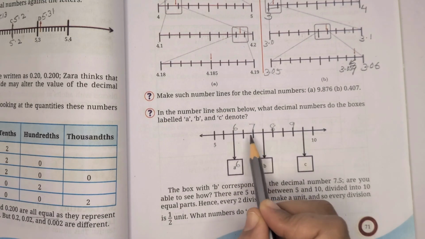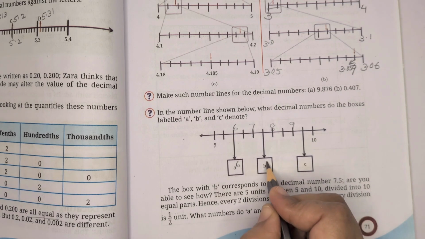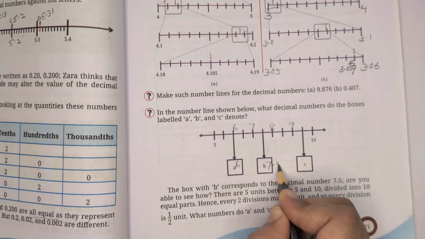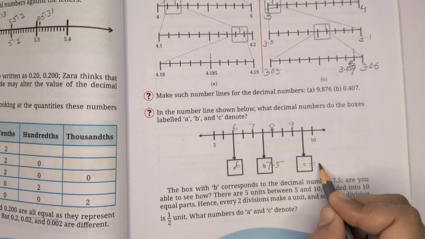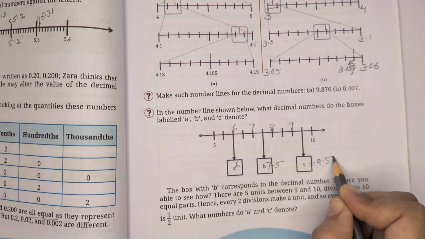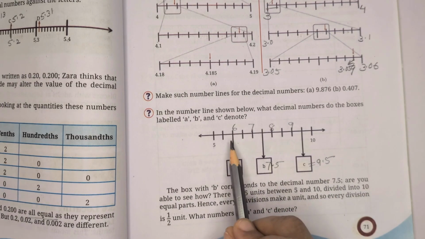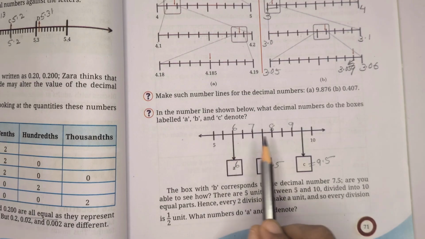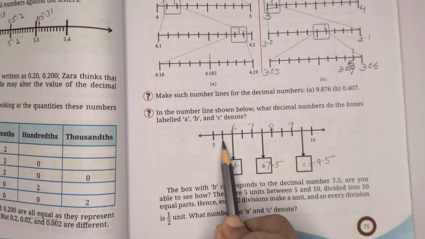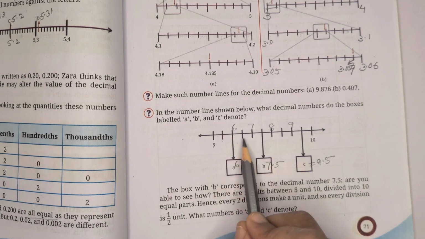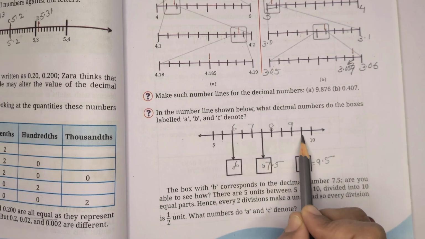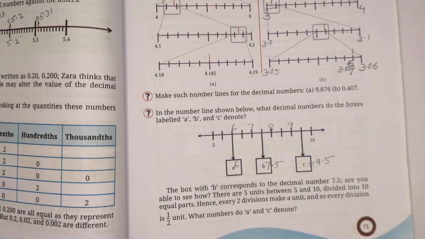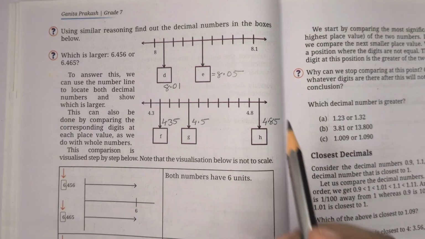Each step is 0.5 or half: 5, 5.5, 6, 6.5, 7, 7.5, 8, 8.5, 9, 9.5, 10.